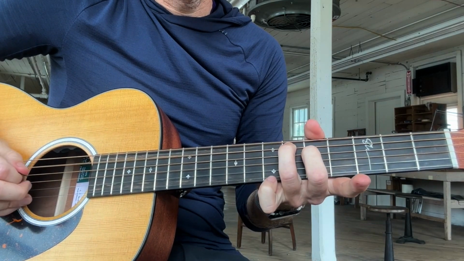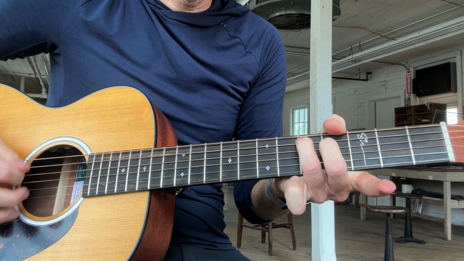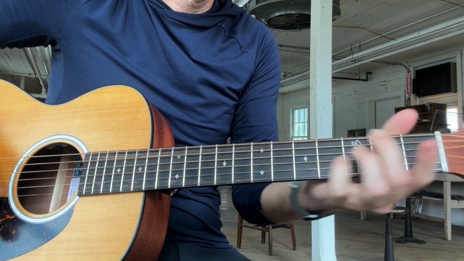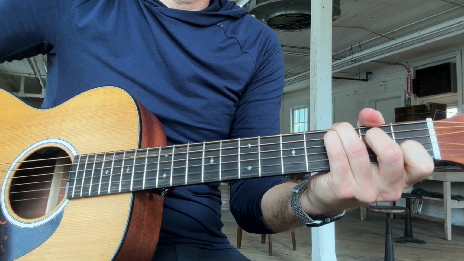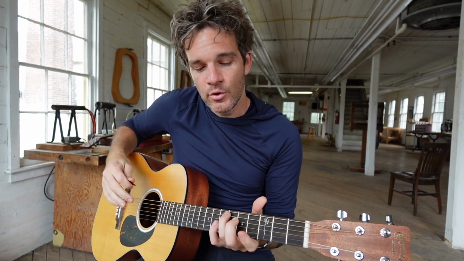So E flat augmented, D6, E minor, C, D7. Okay, now this is a really, really interesting, and again, I think elegant is the way. There's something so elegant about augmented chords that I absolutely love. But this is really being used as a replacement for the 1 chord, which I think is just super genius.